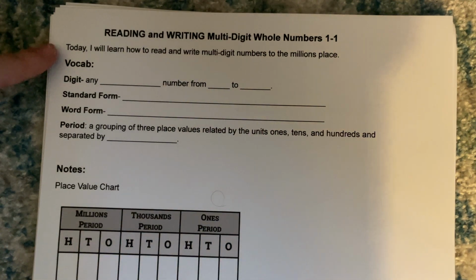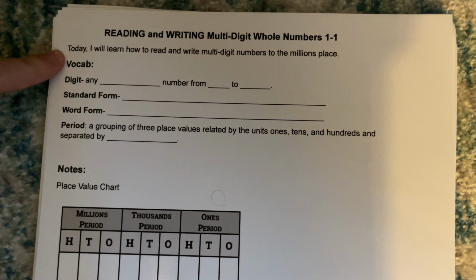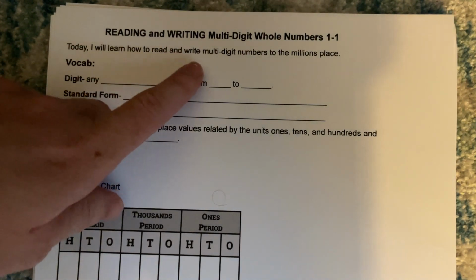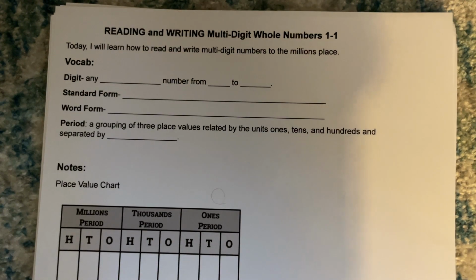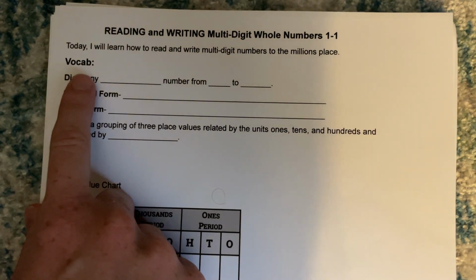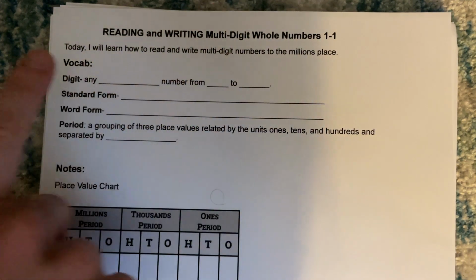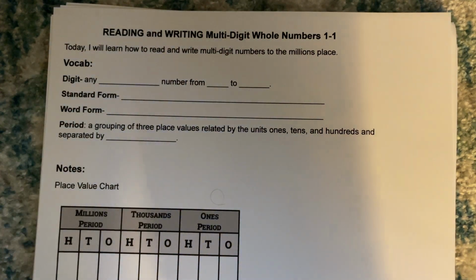Okay, our learning objective or our goal today is I will learn how to read and write multi-digit numbers to the millions place. Some of you guys might be wondering, what does that really mean? We're going to need to focus on our vocabulary so you know what this whole learning objective means.